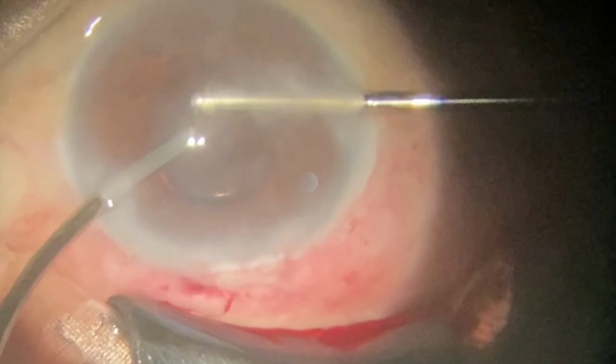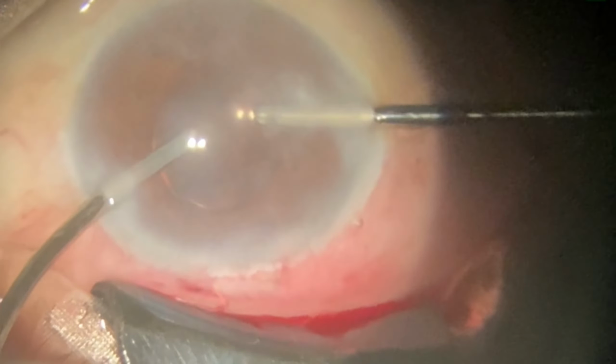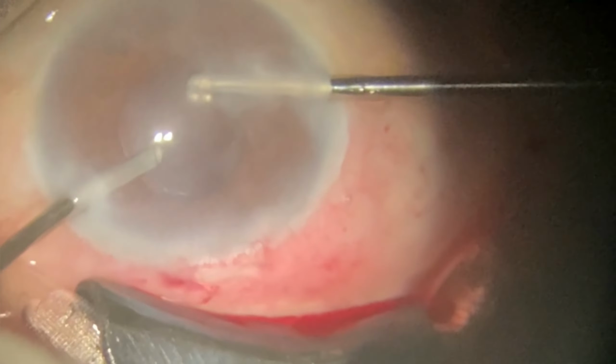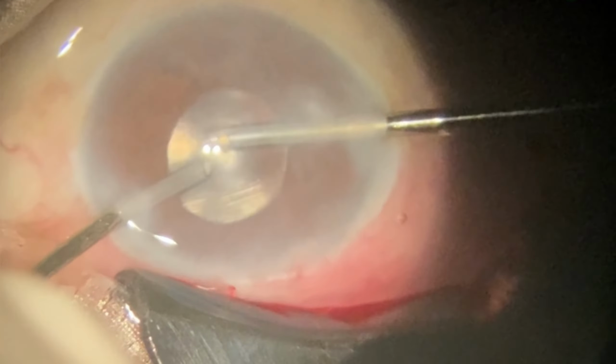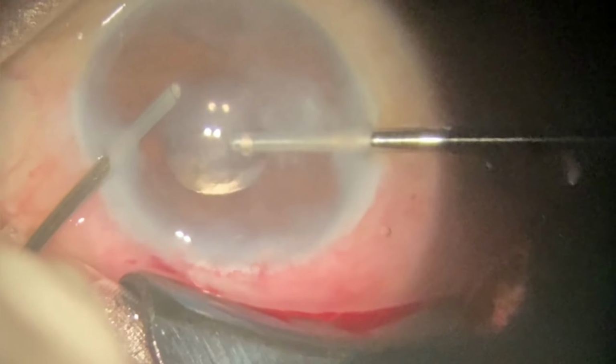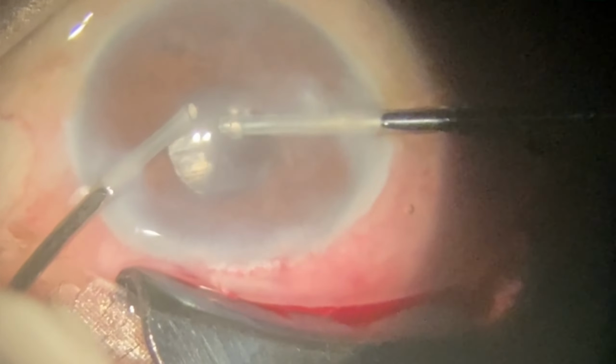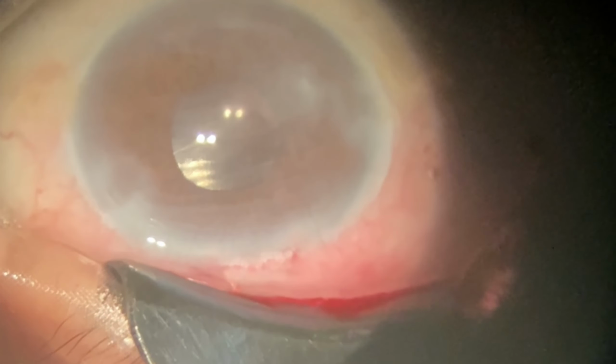There should not be any vitreous in the anterior chamber, so I am using bimanual vitrectomy probes to remove the remaining vitreous from the anterior chamber above the IOL and under the iris as well.